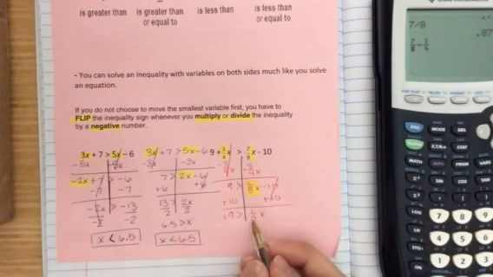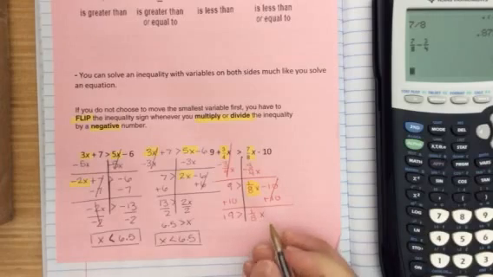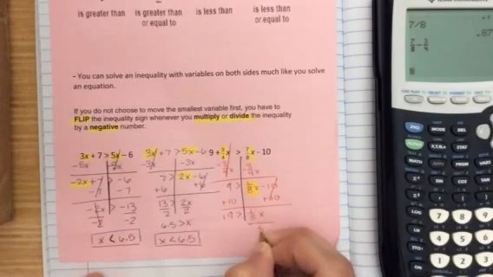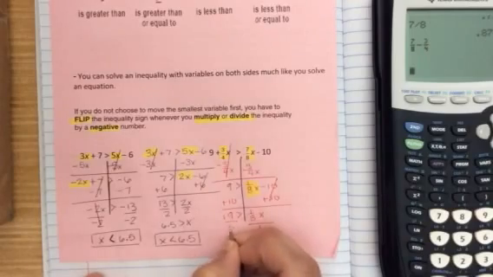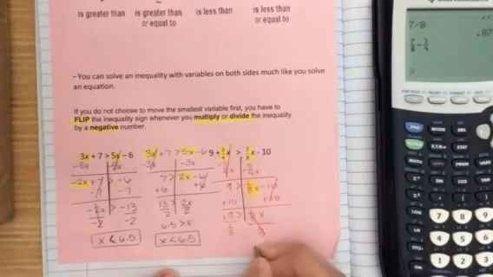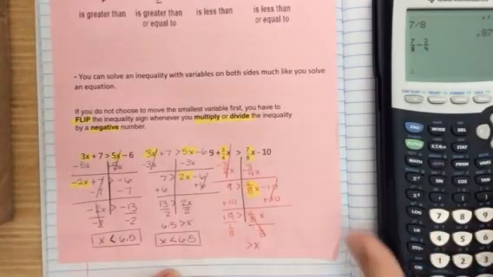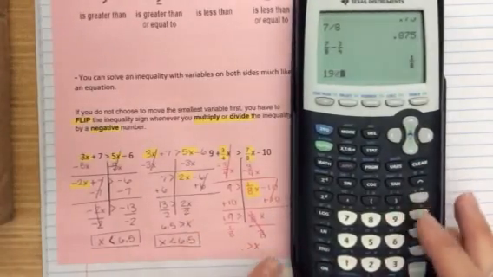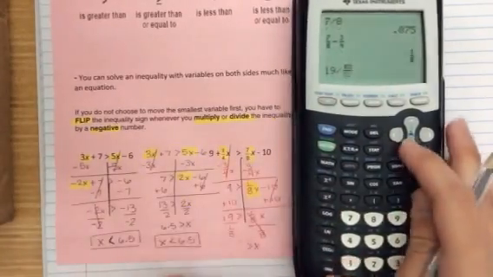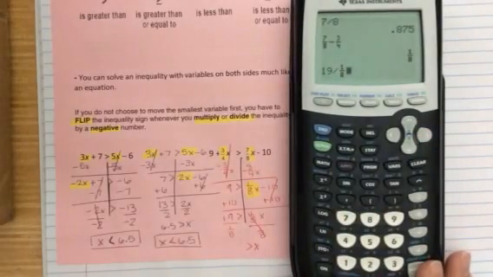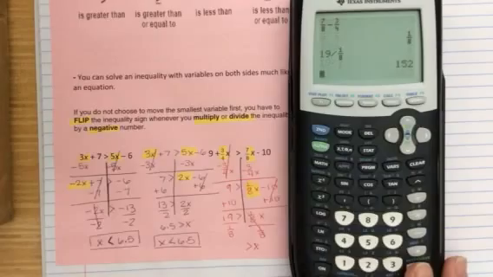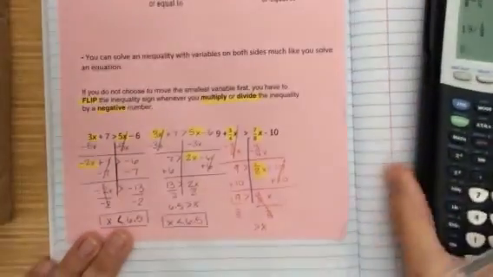Okay, and don't forget that the fraction is still multiplying the variable, so we're still going to go ahead and do the opposite. And the opposite of that is to divide. So we're dividing by 1/8. I know it looks a little weird, but keep it that way. And you just literally put it like that on your calculator. 19 divided by 1/8. And we get 152.